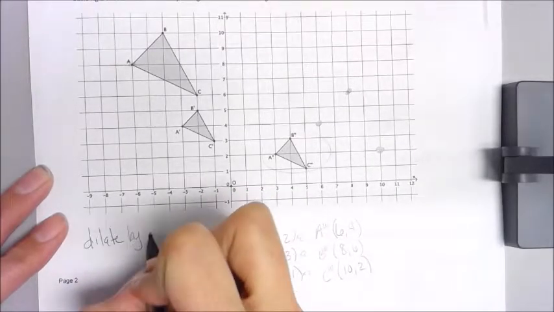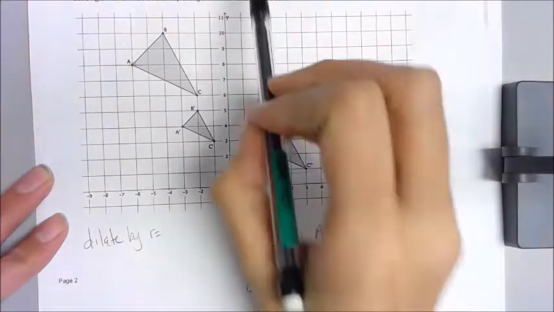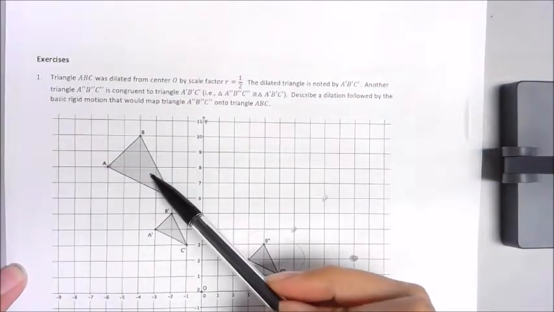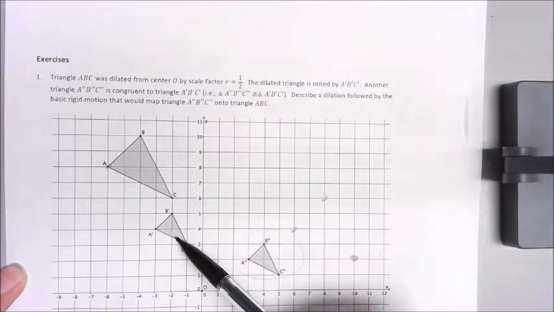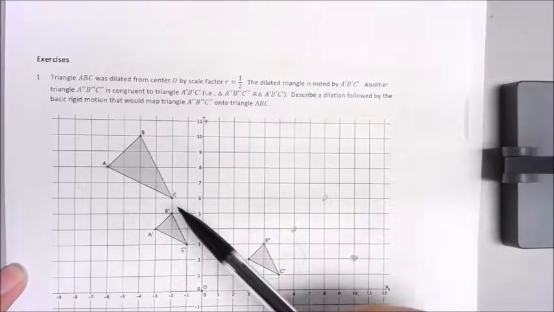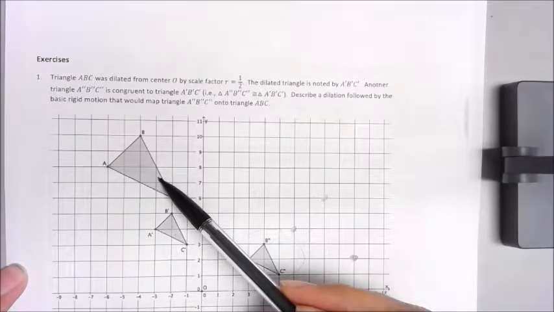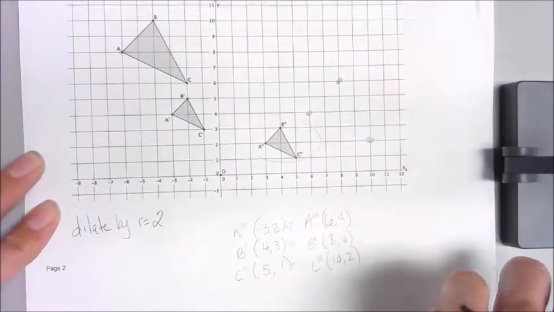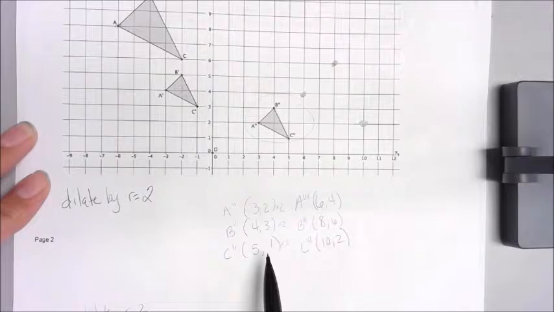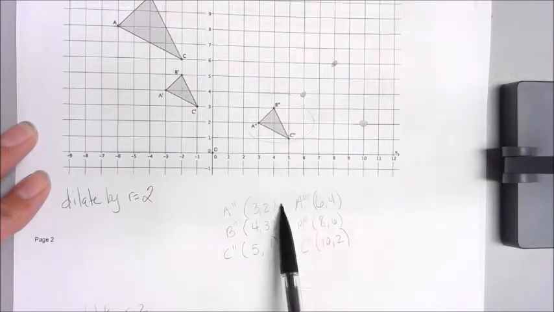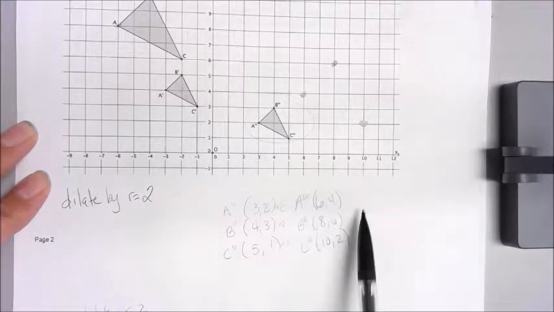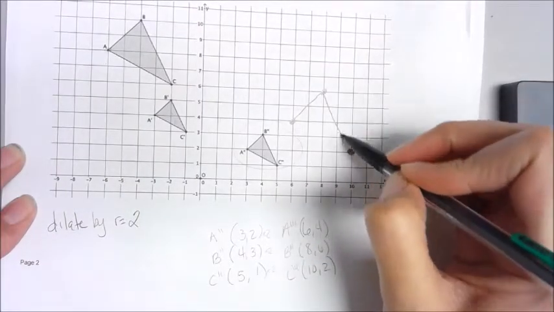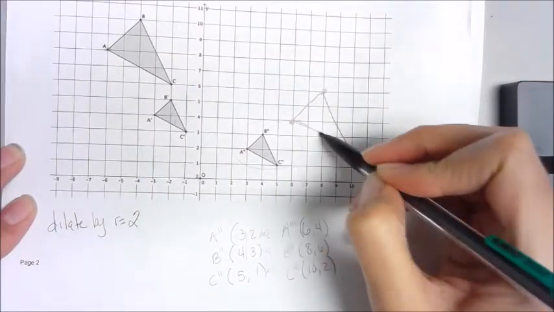by a scale factor of R equals what? If they chose 1/2 to go from the original to the prime, what would I do to get it back to the original? We would multiply it by 2. We would do the reciprocal. Okay, when I do that, I list my original coordinates for the double prime. I take all of those numbers times 2, and I have my new coordinates. So now I have my triple primes, because it's the third triangle from the original.